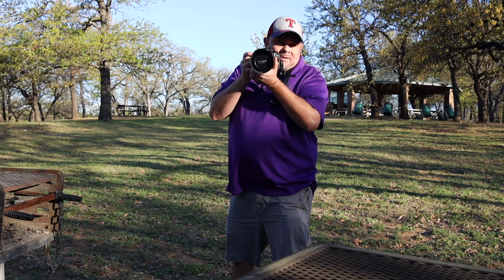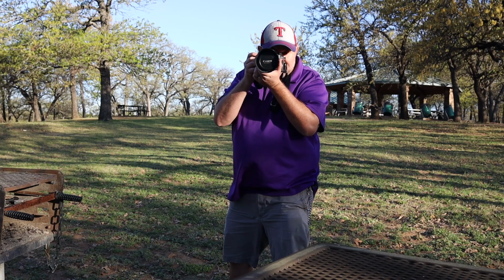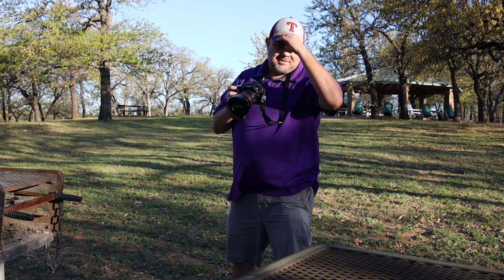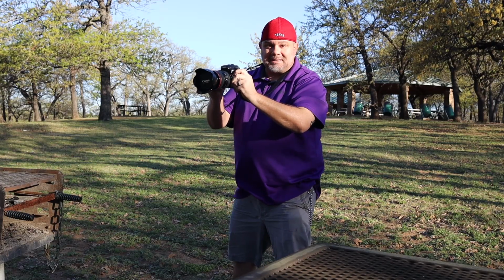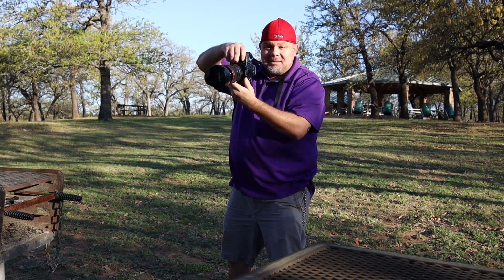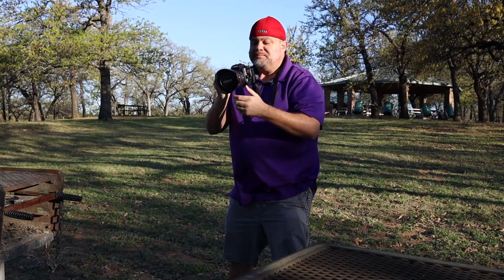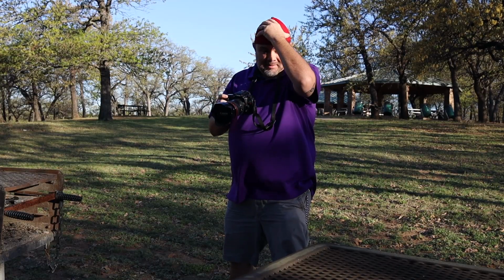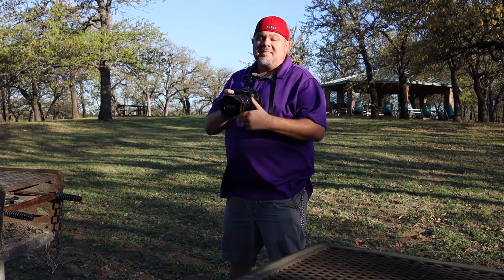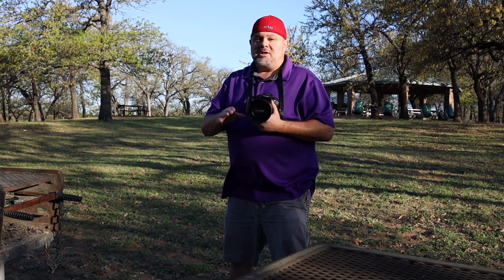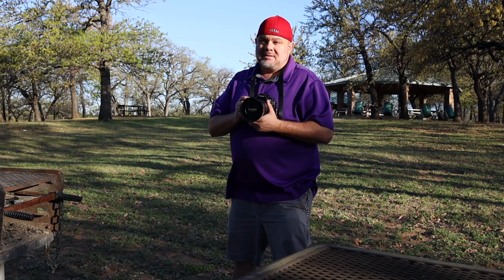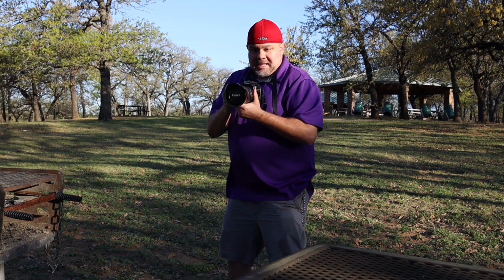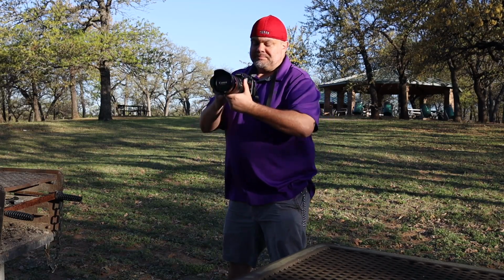Take a deep breath in, let it out, shoot. It may feel weird if you're used to shooting like this, looking at the back of the screen, but I guarantee you that practice will gain you a stop or two on shutter speed. It'll keep your hand steadier.